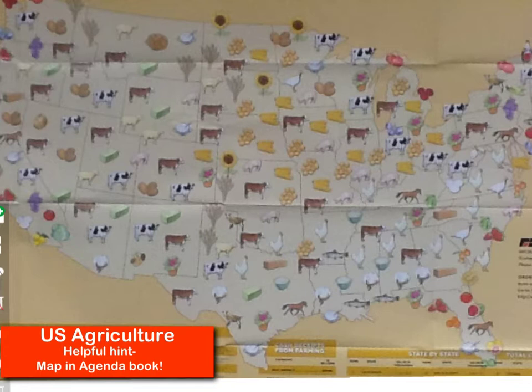This will impact what commodities or products are able to be produced, including items such as animals versus plants, or crops that do well with a shorter growing season. The soil will also influence what can be grown in a state. As you work through your project today, note that a helpful hint is there are maps in your agenda book which can help you identify states.